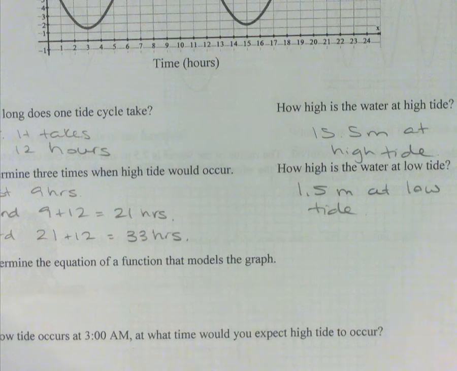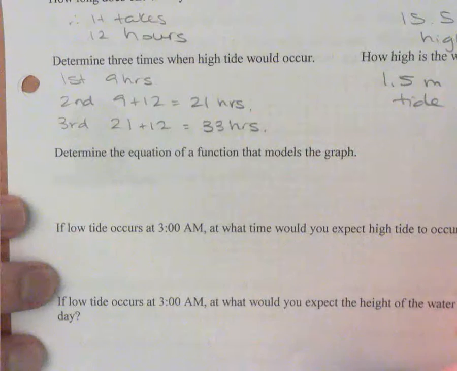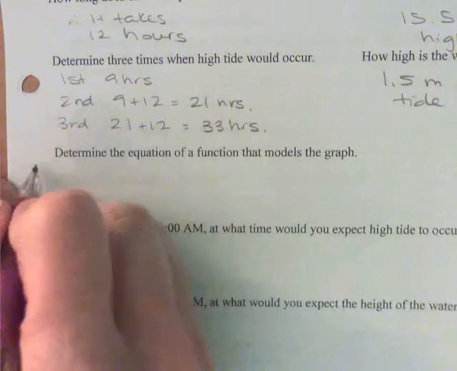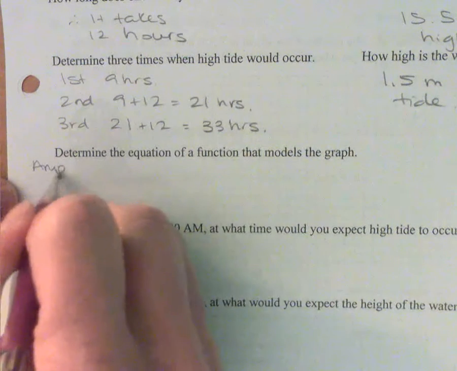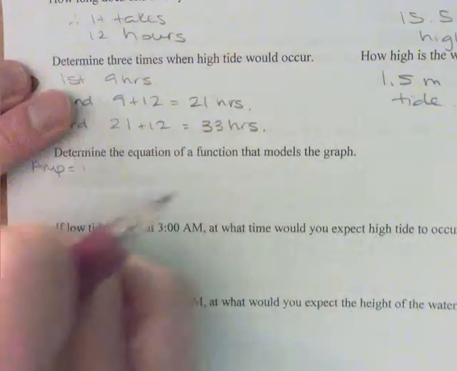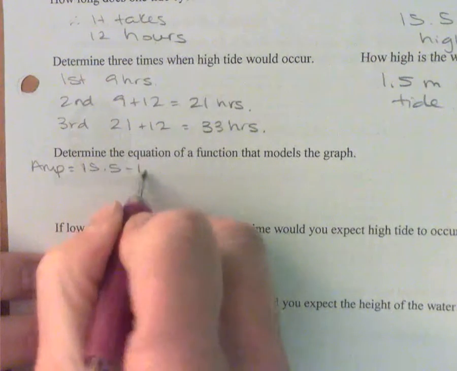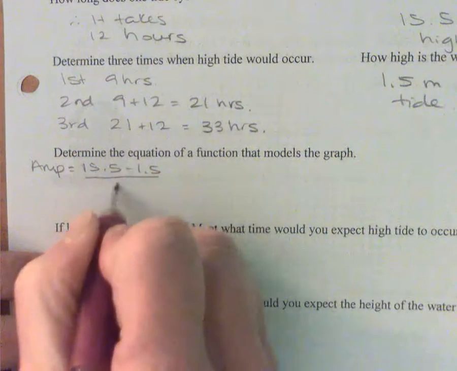It wants me to determine an equation. So I now have the maximum and minimum, so now I can figure out the amplitude, which is the maximum minus the minimum, and I'm going to divide that by 2.